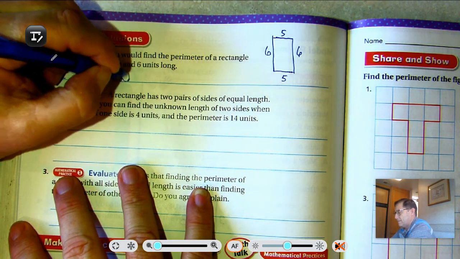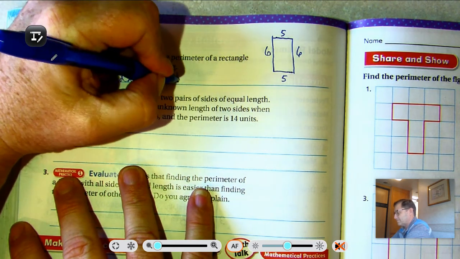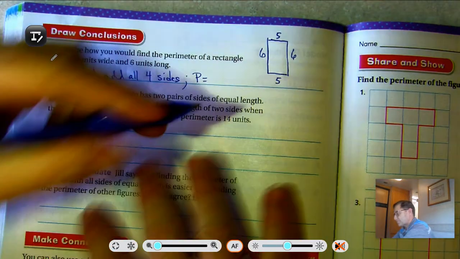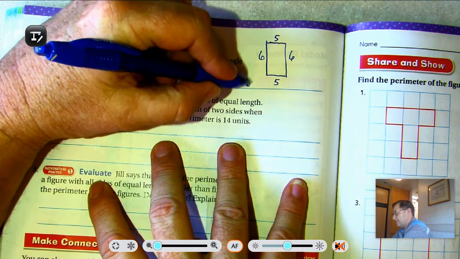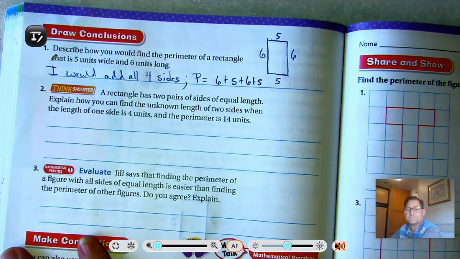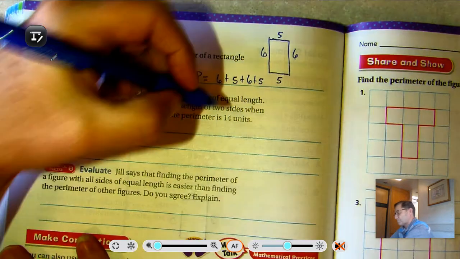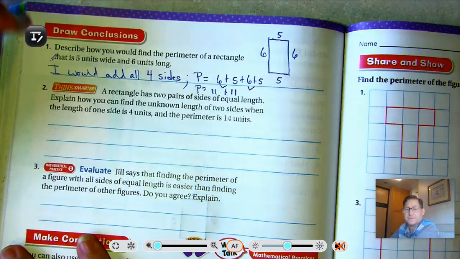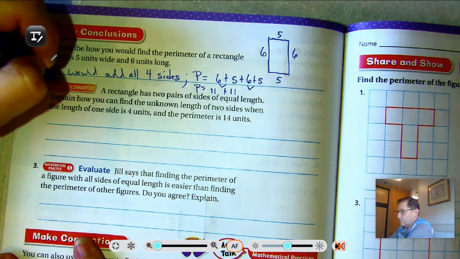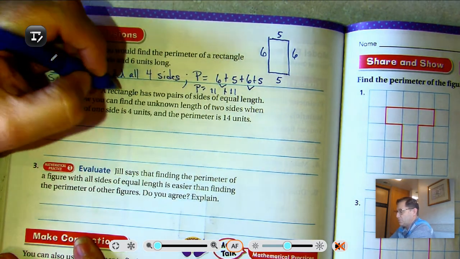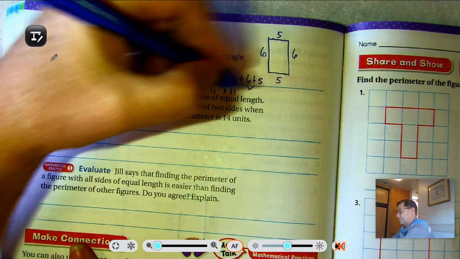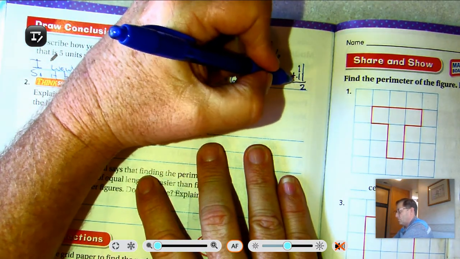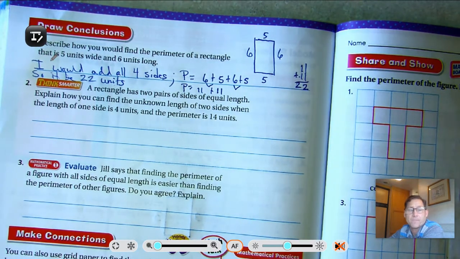I would add all 4 sides. P, standing for perimeter, equals 6 plus 5, 6 plus 5. 6 plus 5 is 11. The other 2 sides, 6 plus 5 is 11. So it would be 22 units. 11 plus 11 is 22, right? 1 plus 1 is 2. 1 ten plus 1 ten is 2 tens. 22. All right, number 2.